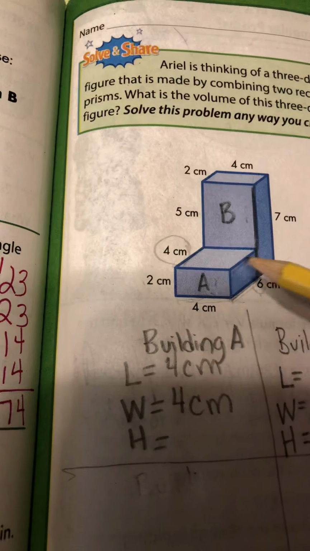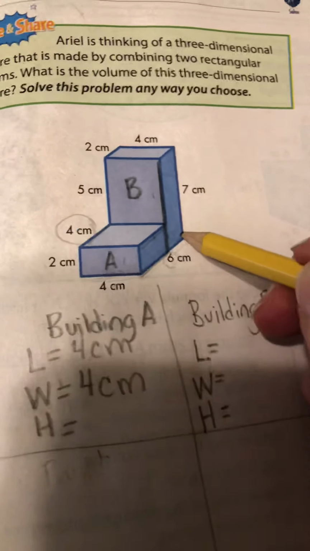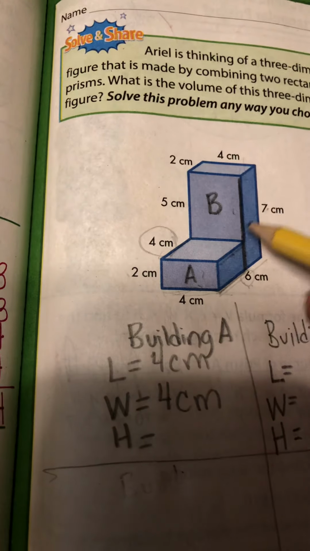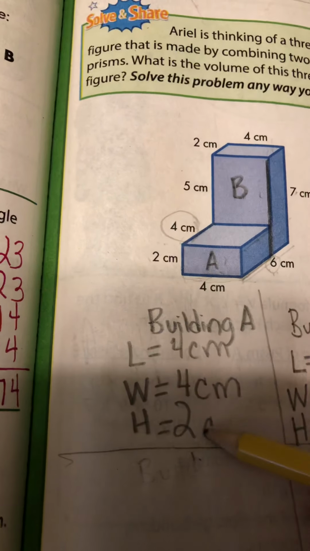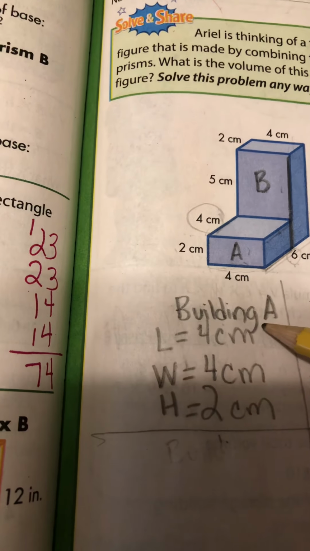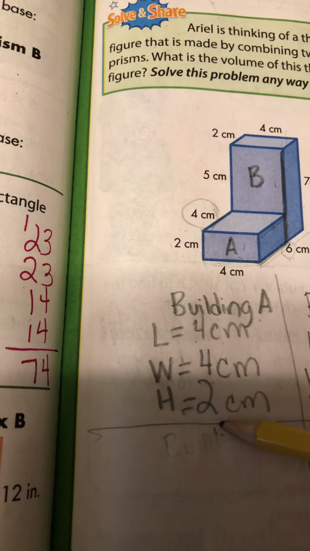The height, very easy. I know that it only goes this tall. There's no way it's 7 centimeters. It has to be this line here in the front, which is 2 centimeters. Yay! So it looks like I found out building A's length is 4, width is 4, height is 2.